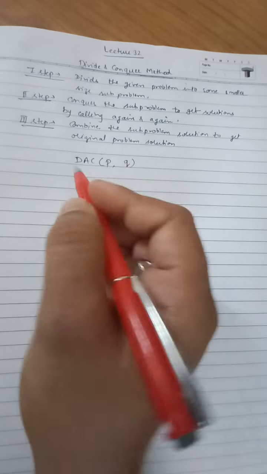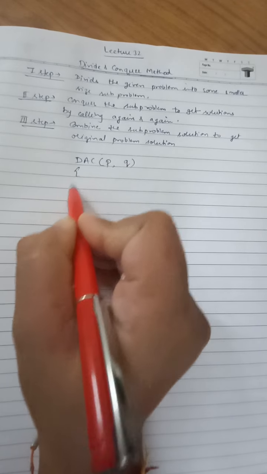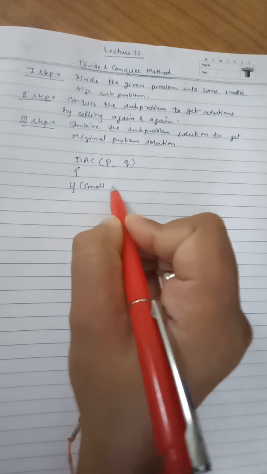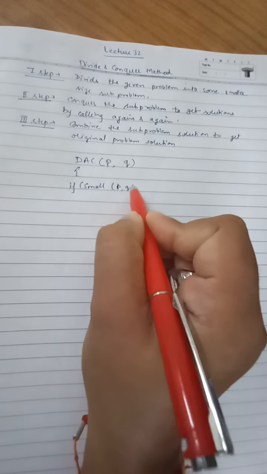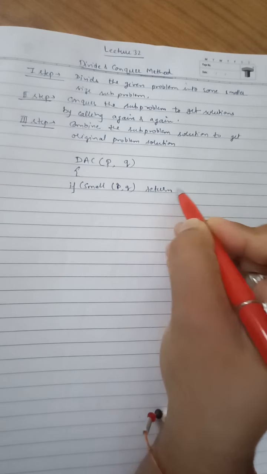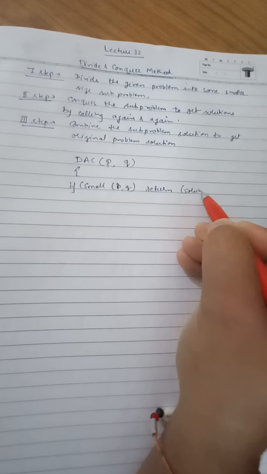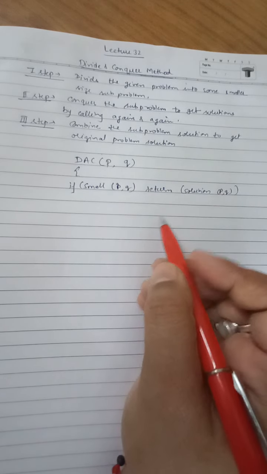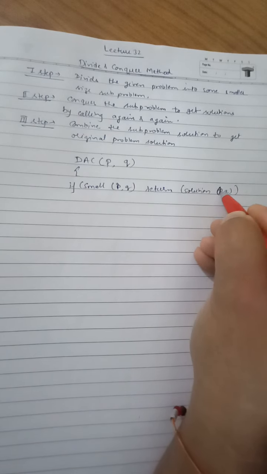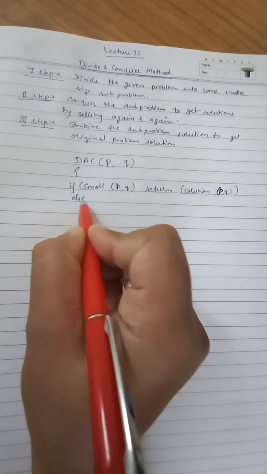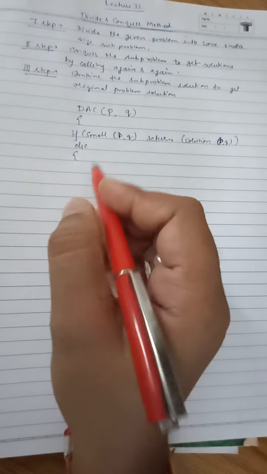Suppose we have this kind of problem PQ. If it is a small PQ problem, then we can simply return the solution of PQ. Else, we are going to use divide and conquer.